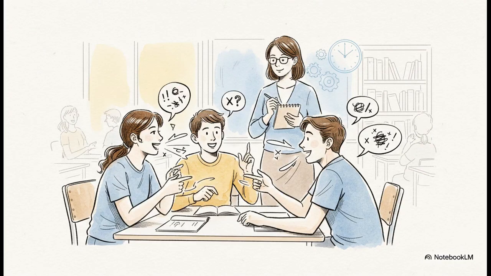Tool number 7 is a big one, delayed correction. Okay, let's be real. If you're doing a fun, communicative activity where the goal is just for students to talk and get their ideas out, the last thing you want to do is jump in and correct every little grammar mistake. It totally kills the flow. So what do you do? You grab a notepad and you quietly jot down some common errors you're hearing. Then, after the activity is over, you can go over them with the whole group. You get the correction in, but without stopping the conversation.